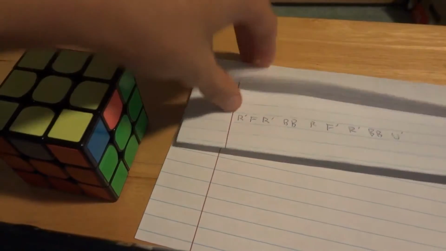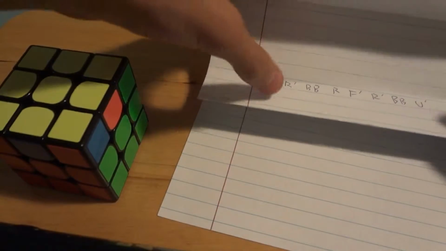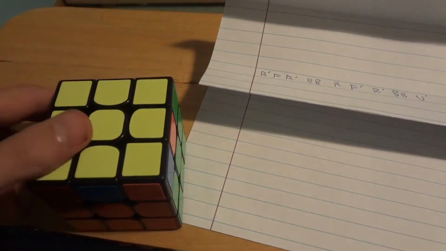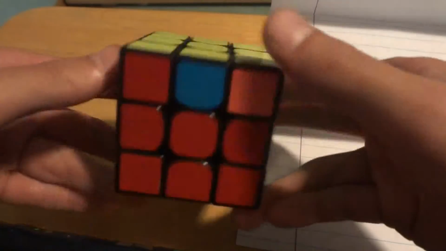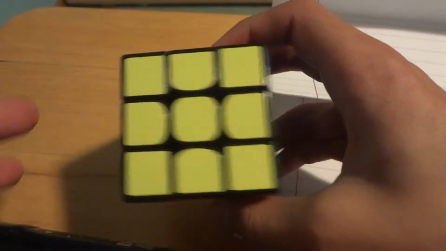So I will have to repeat this formula twice, as I have no matching pairs. I can switch any of these two corners and they will match up with something.